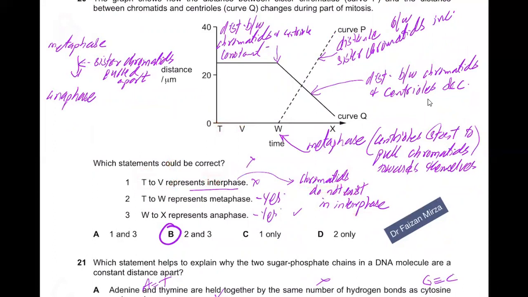T to W represents metaphase. Yes, this option is correct, because throughout metaphase the distance between chromatids and the centrioles stays constant, because the chromosomes are lined up along the equator of the cell and are held there by the spindles. W to X represents anaphase. Yes, as you have seen, statements 2 and 3 are correct, and the answer will be B.